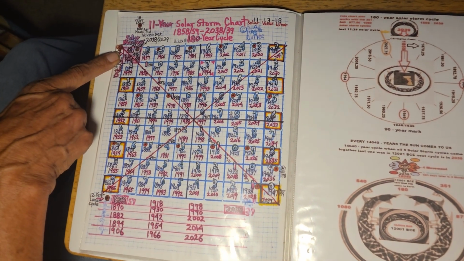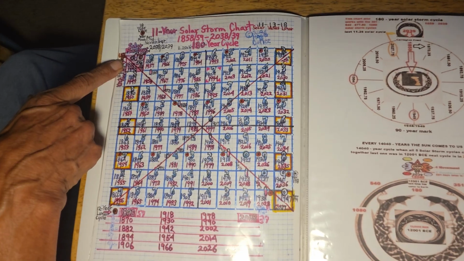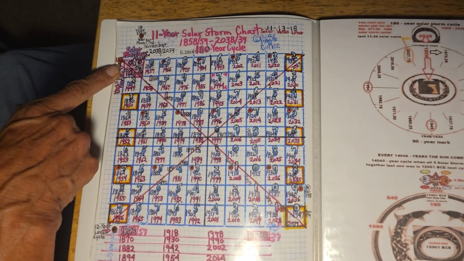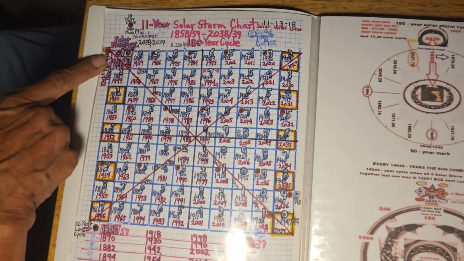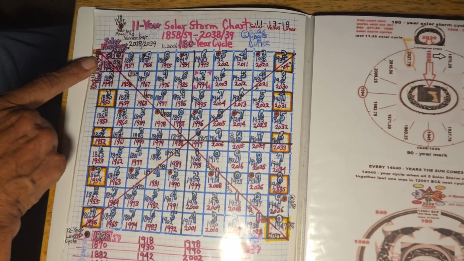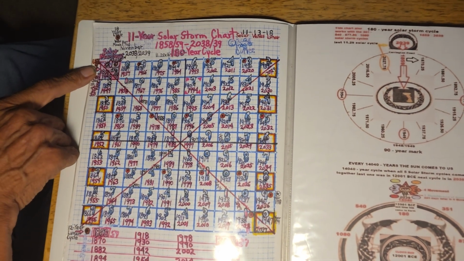So it's a combination computer for calculating solar cycles of 11 years, Venus cycles of 13 years, and lunar cycles of 18 years.